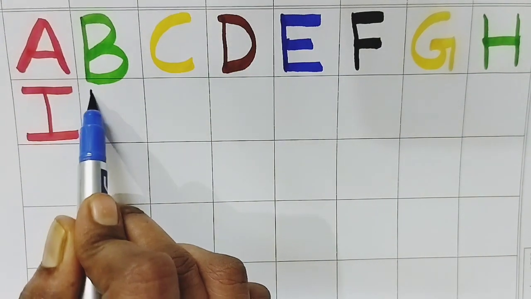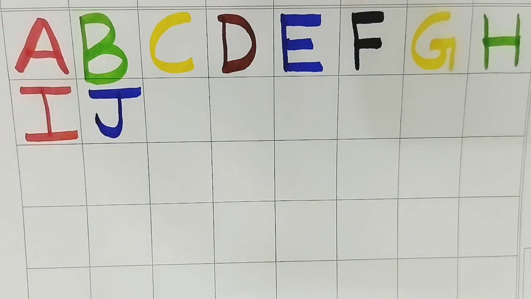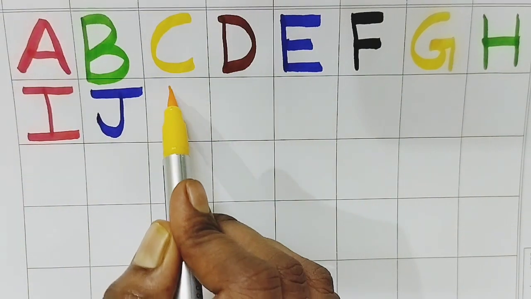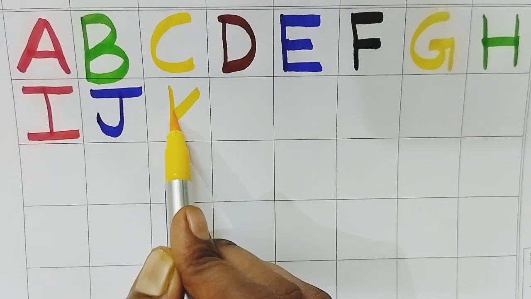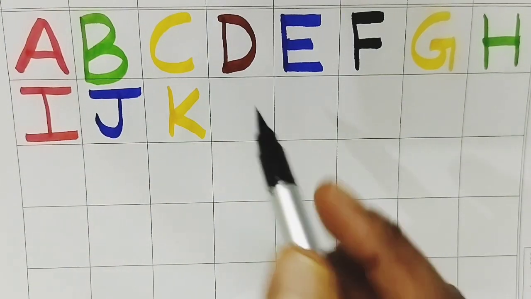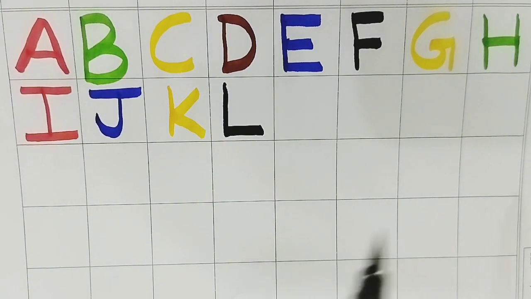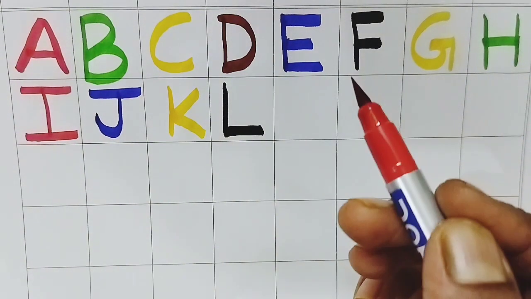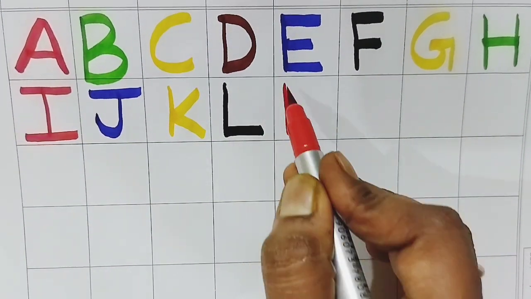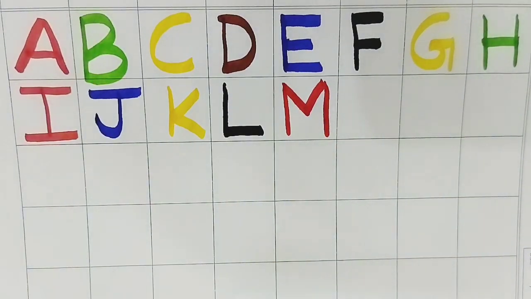Blue color, J for jackal. Yellow color, K for kite. Black color, L for lion. Red color, M for monkey.